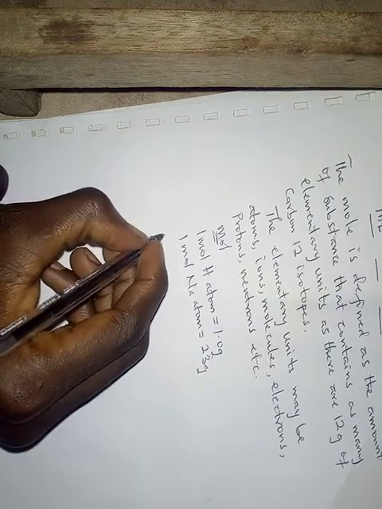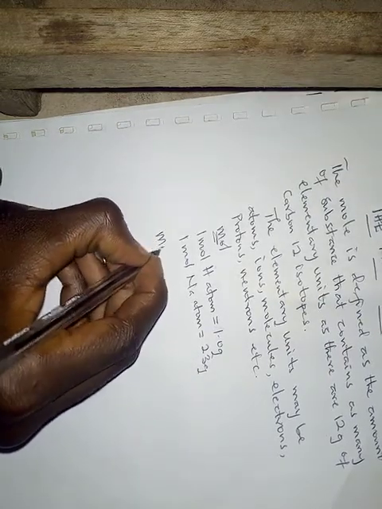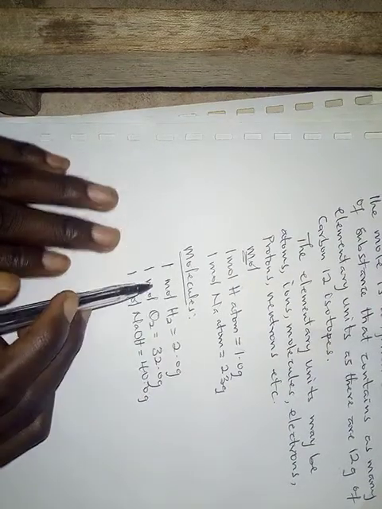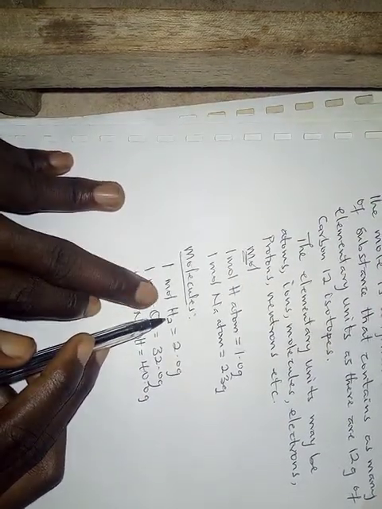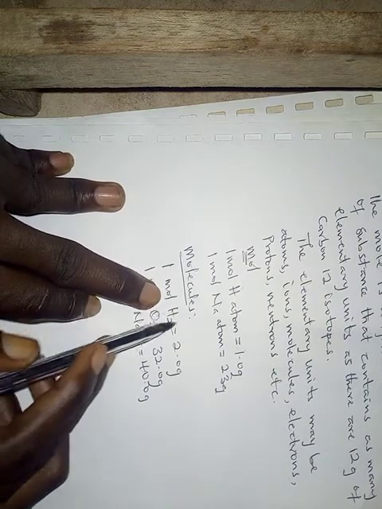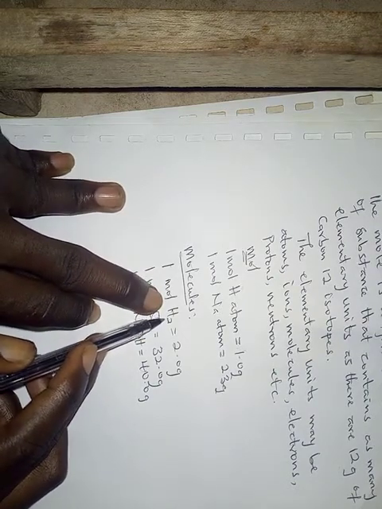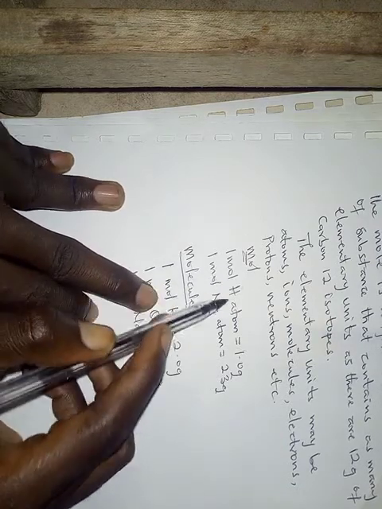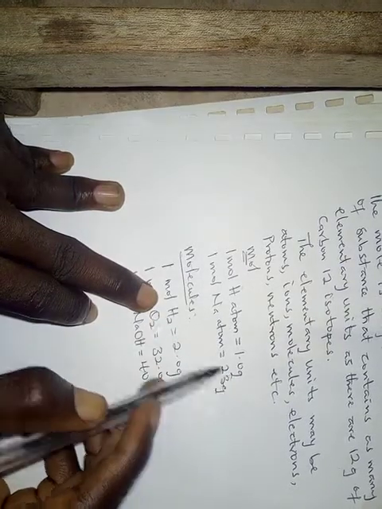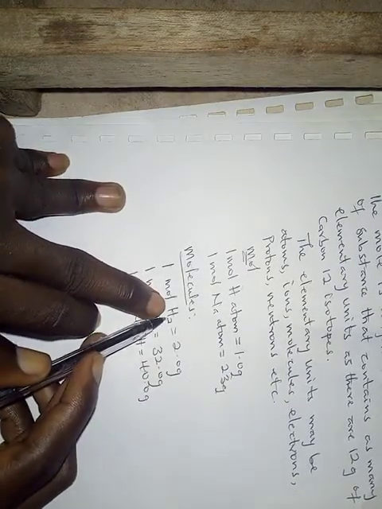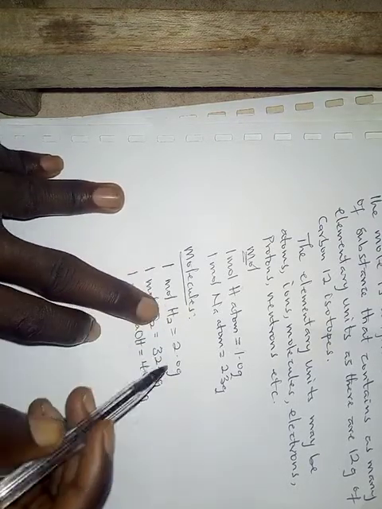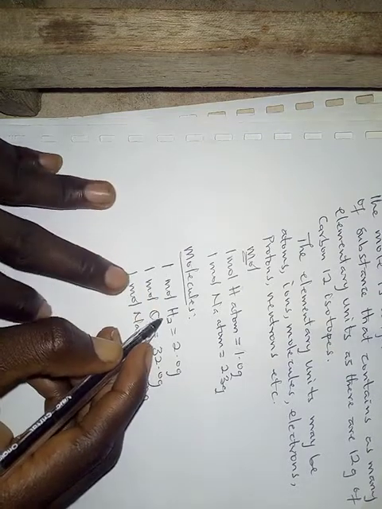Alright, so let's see for the molecules. For the molecules, we know that 1 mole of H2 is the combination of 2 atoms of hydrogen. Because 1 mole of hydrogen atoms is 1 gram, if you take H2, we have to get 2, because we multiply with the relative mass, as we were using to calculate the relative molecular masses.